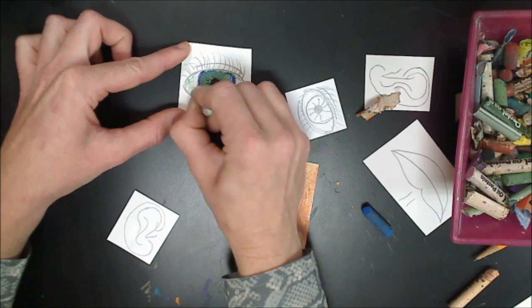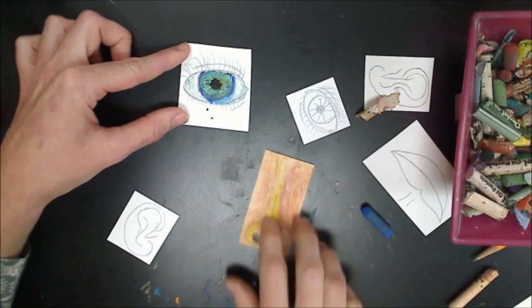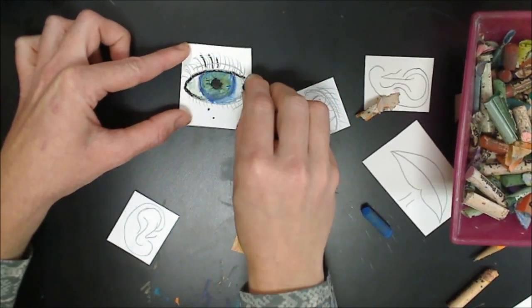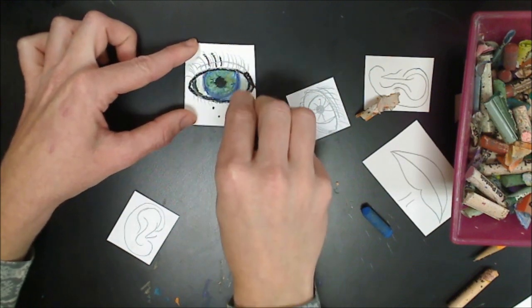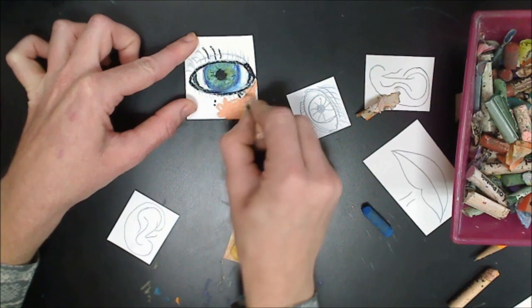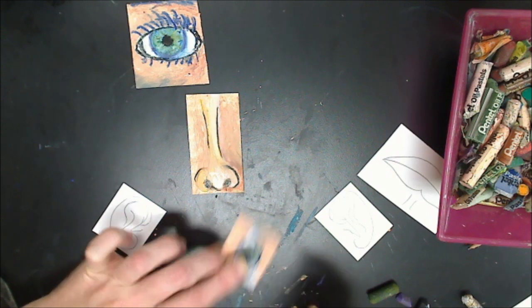If you're going to leave something white in your picture, I'd like for you to color it white with a pastel. This will make it look finished and not forgotten. Adding some outlines will help make your artwork seem more finished also. I've completed both of my eyes now and my one nose.